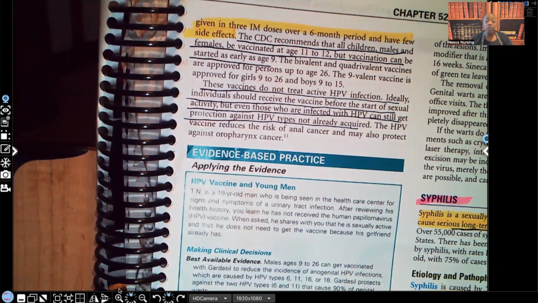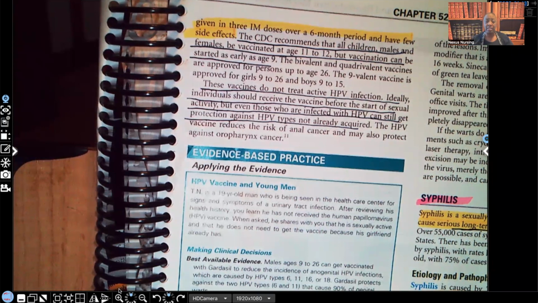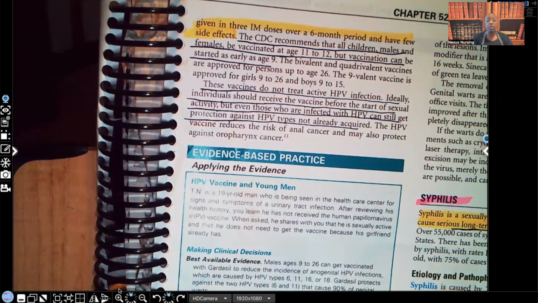Ideally, individuals should receive the vaccine before the start of sexual activity, and that's kind of why we start them so early, around 11 to 12, okay? Ideally, we want to start them before sexual activity, but even those who are infected with HPV can still get some protection against HPV types that have not already been acquired. Okay. And guys, that is your genital warts in a nutshell.